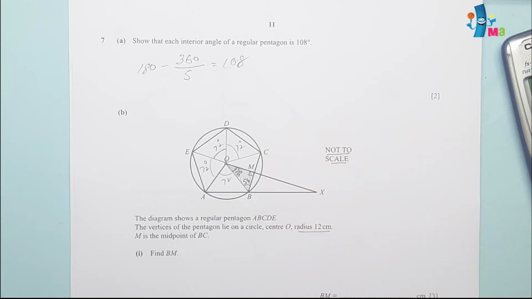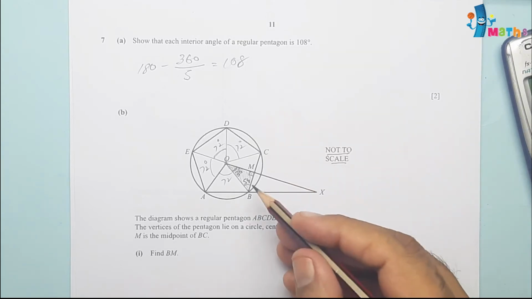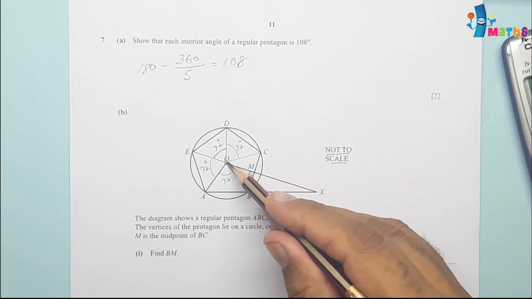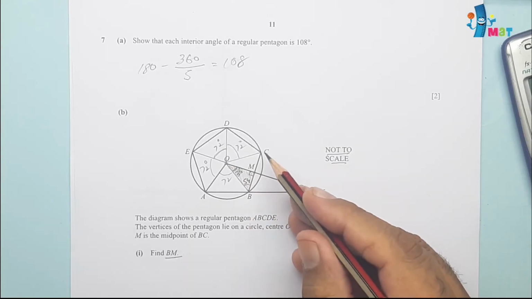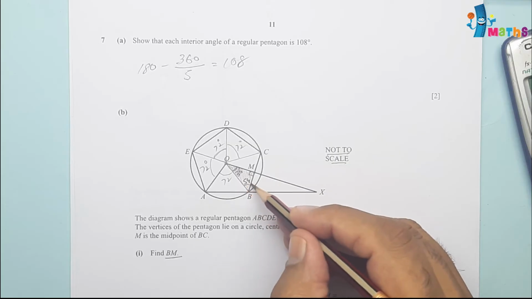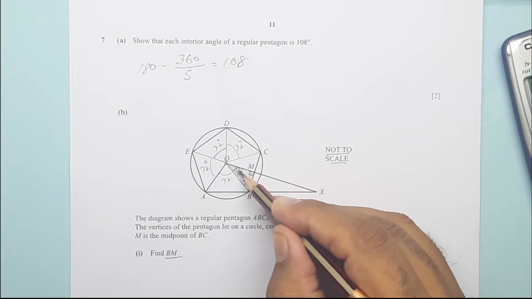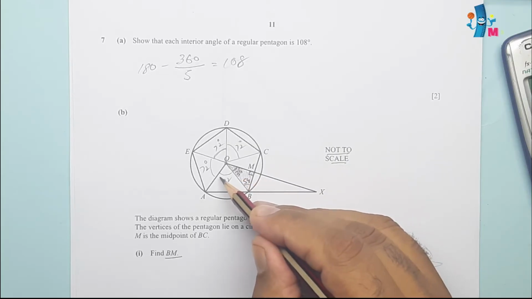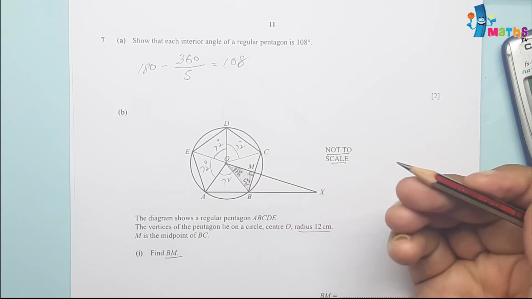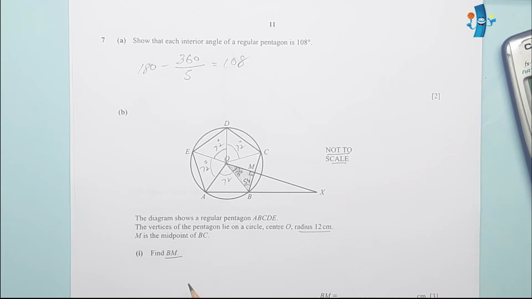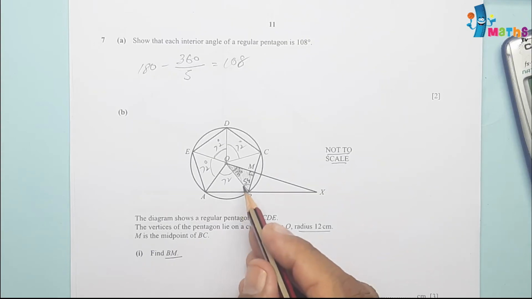Hope you are understanding each and everything. So we have targeted this triangle because we require the BM value. So we have calculated all three angles. This is 90 degrees, this is 36. How we calculated 36 is half of 72, and this is 54 because the three interior angles of a triangle add up to 180 degrees. So BM we can calculate.